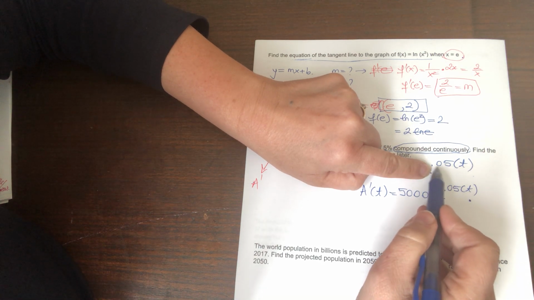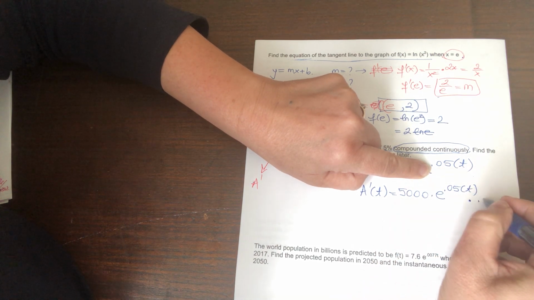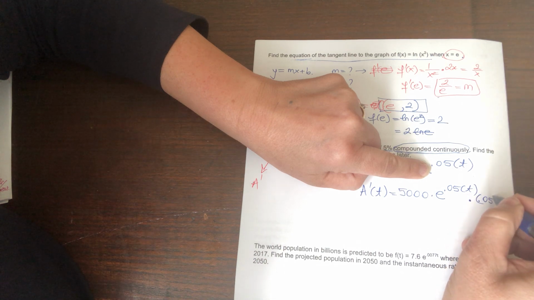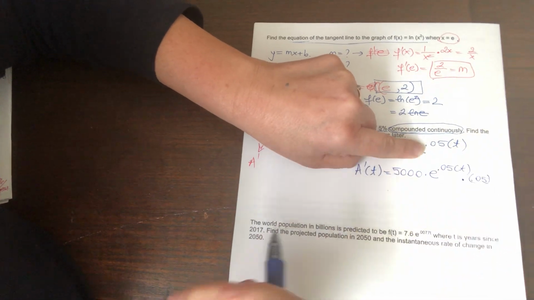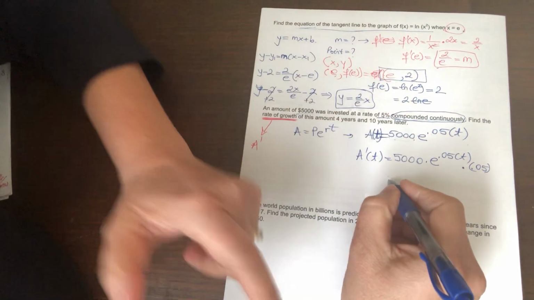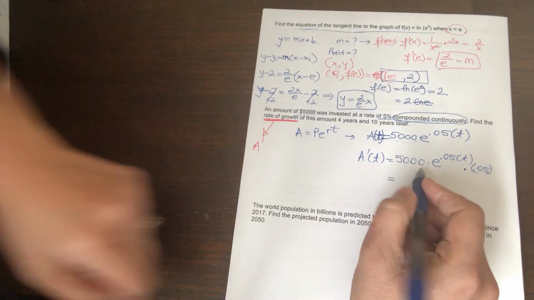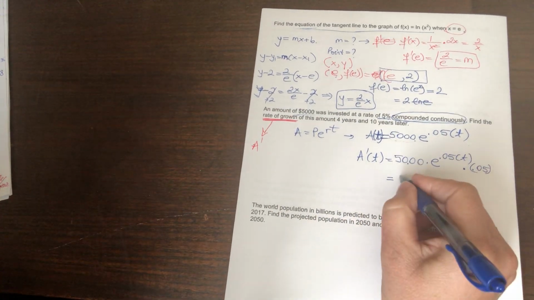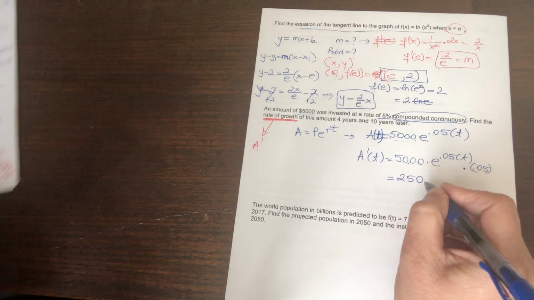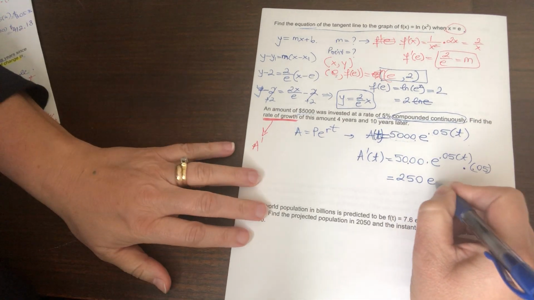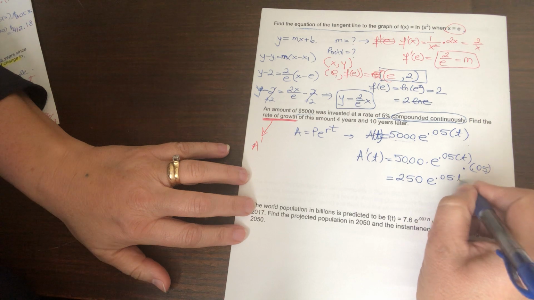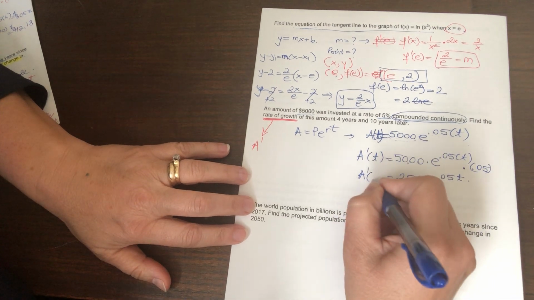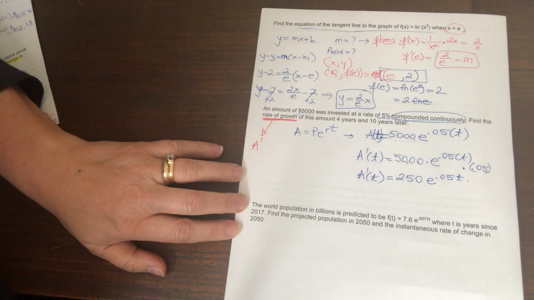So the derivative of 0.05 times t is simply 0.05. Okay, so I'm going to put this together. 5,000 times 0.05 should get me 250 e to the 0.05t. And there you have it. That's the derivative. So that's how fast this amount is changing.